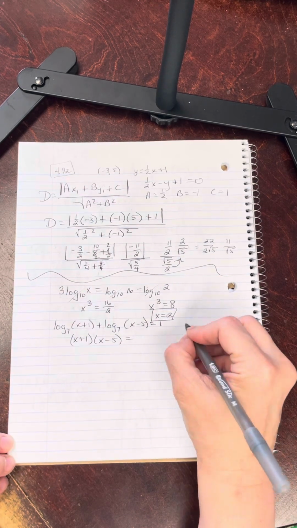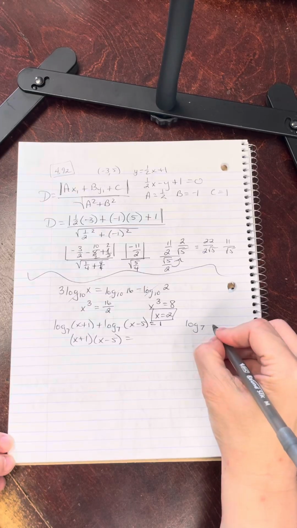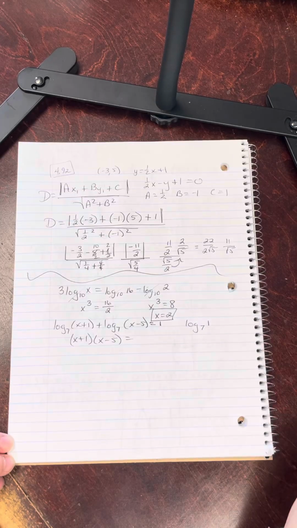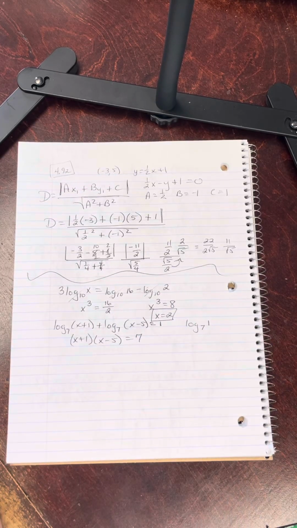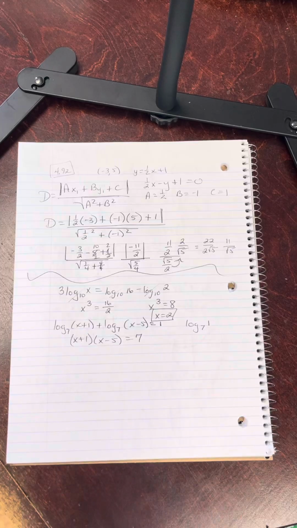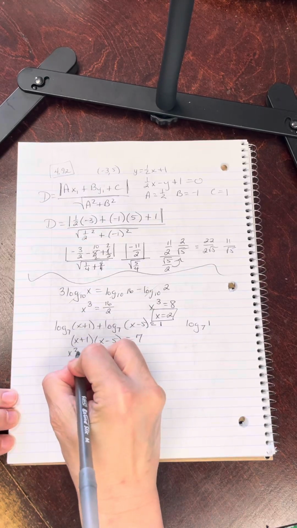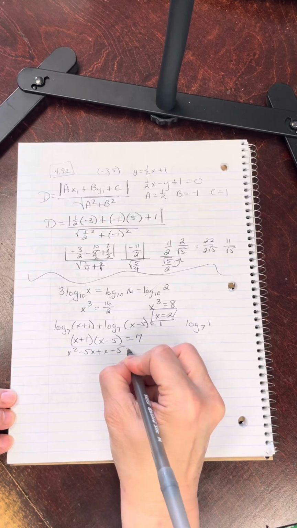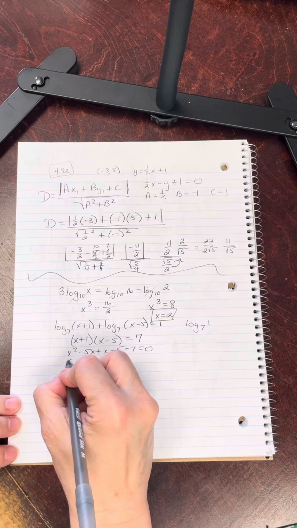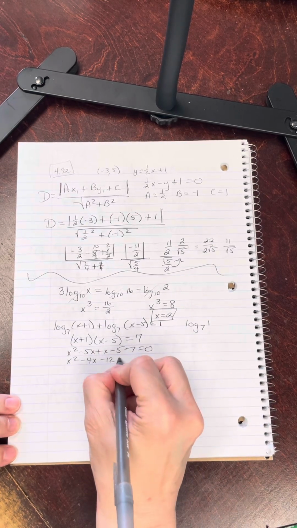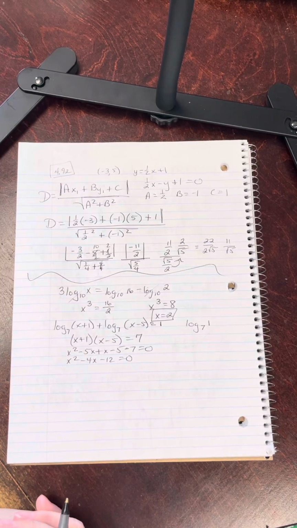So what we're implying here is that the 7 gets the given exponent here. So 7 to the first makes it equal to 7, which I can then use here because I've gotten this to a log base 7 by fixing it. Now let's continue. x times x is x squared, negative 5x plus x minus 5 minus 7 equals 0. So x squared minus 4x minus 12 equals 0.